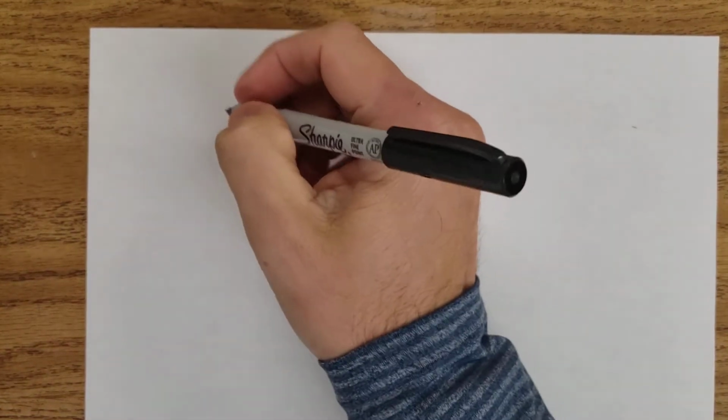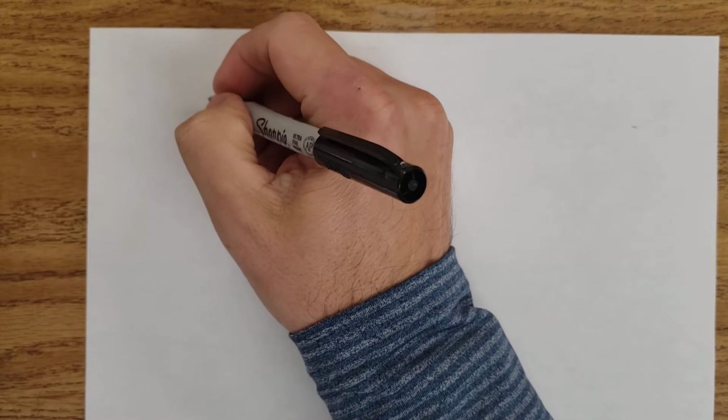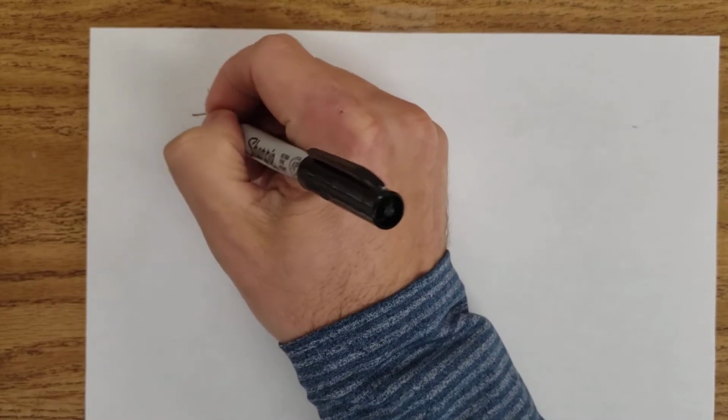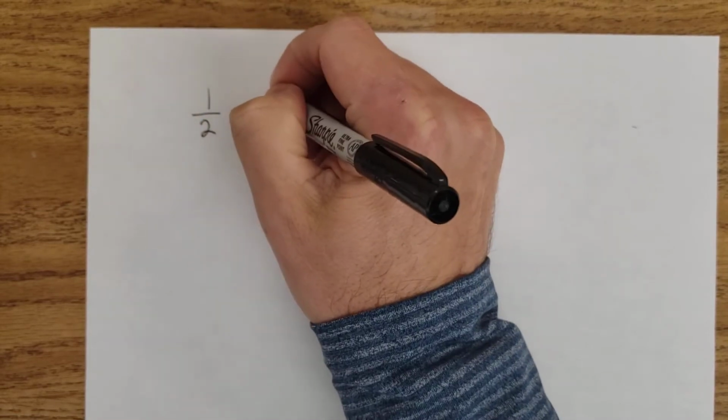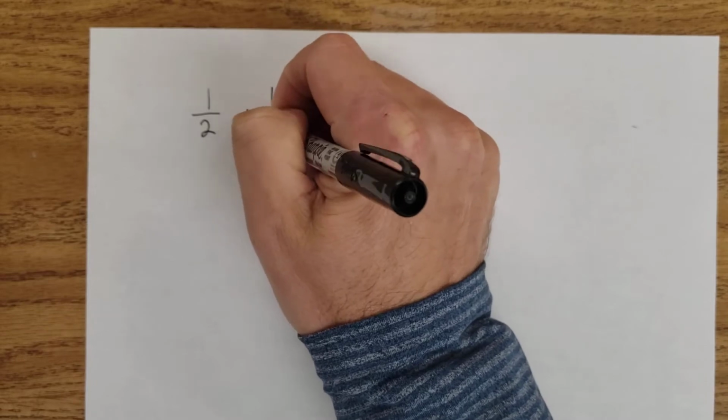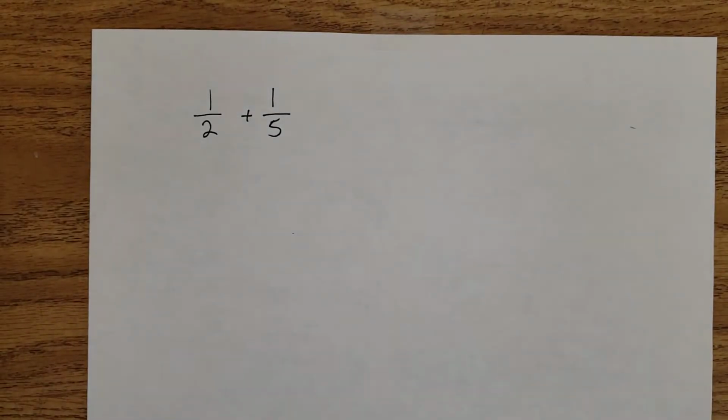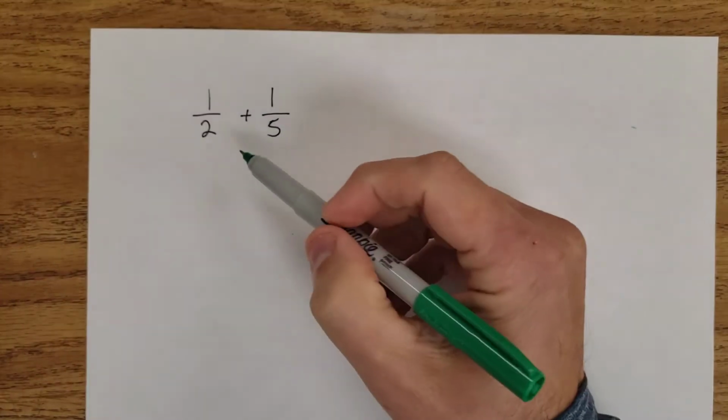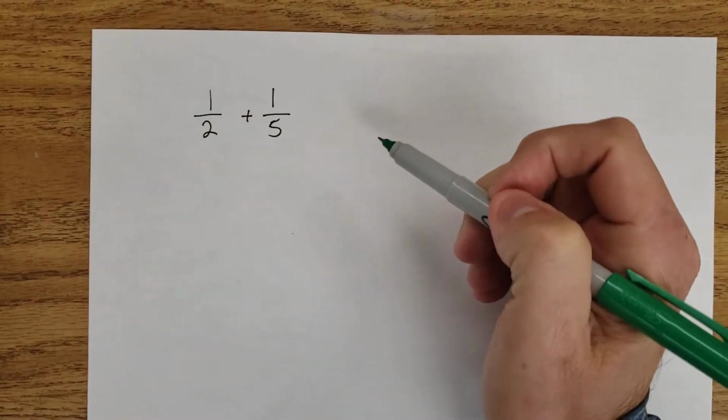Today we are going to be looking at how to add fractions again. So we're going to look at two different problems. Our first problem that we're going to do today is 1/2 plus 1/5. And as we know, right now we cannot add these because the denominators, the bottom numbers, are not the same.